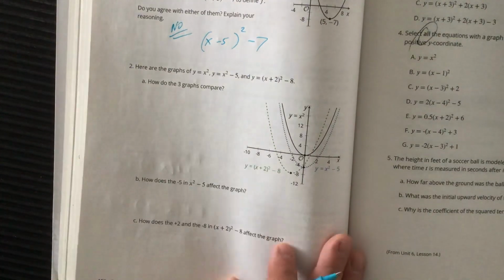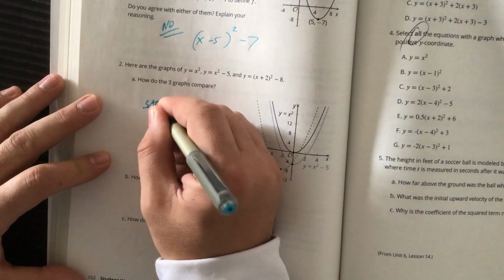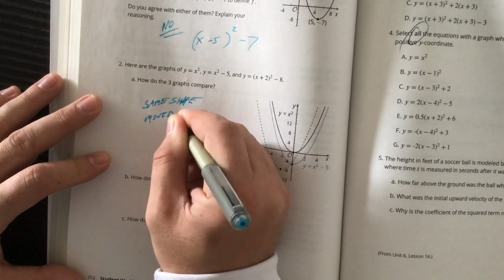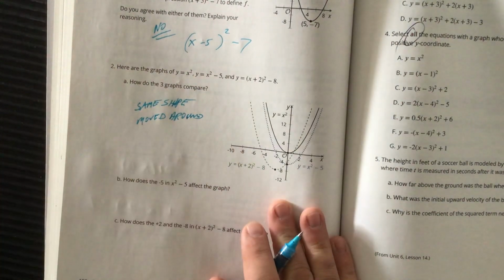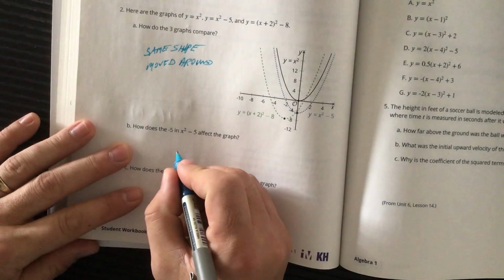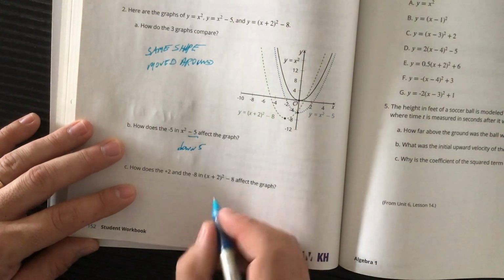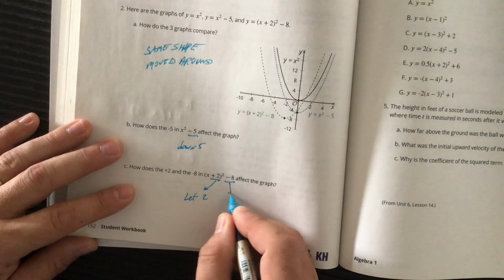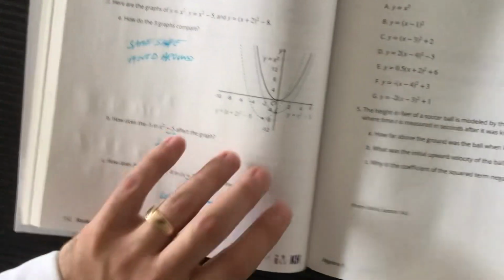Question 2. How do the three graphs compare? Well, they're all the same shape, just moved around. Okay, down 5. This one moves the vertex left and down. What's the minus 5 do? Down 5. What's the plus 2 do? Left 2. And the minus 8? Down 8. Again, if you know how to do that, it's going to make life easier for you.